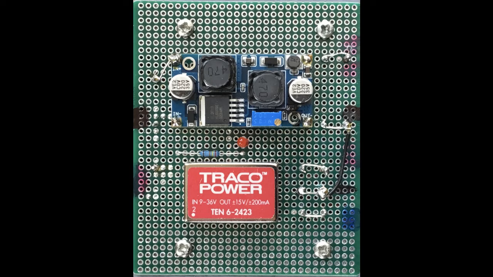The supply is switched to an eBay buck boost converter that can operate from an input of 3 volts to 32 volts and provide an output from 5 volts to 35 volts. This output is set to plus 12 volts, which is suitable for the digital amplifier.